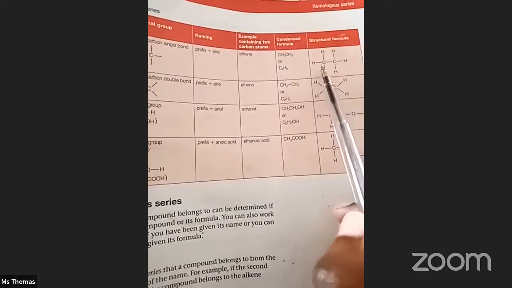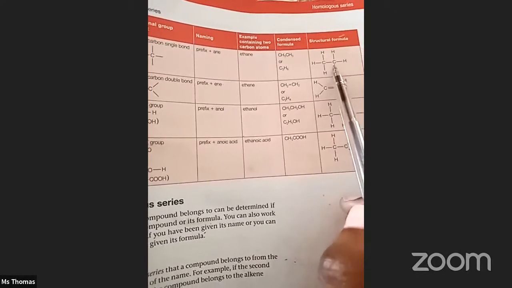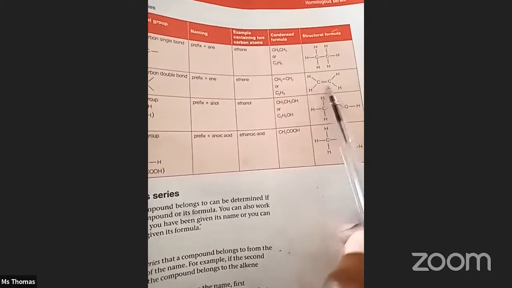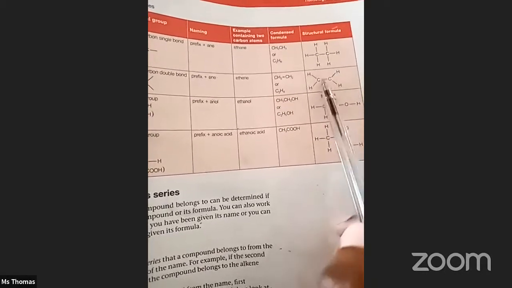For the first one, it's a single bond, but it also has 2 carbons. So 2 carbons mean eth, and the single bond means ane: ethane. Ethane, ethene, however you want to call it.